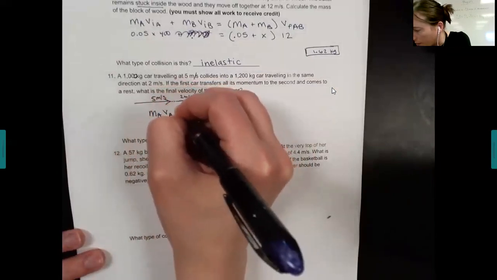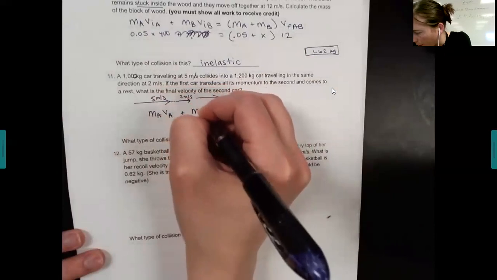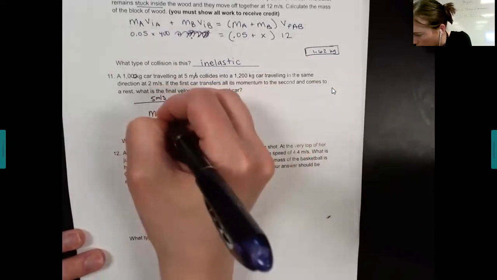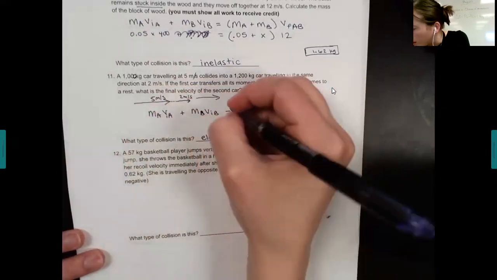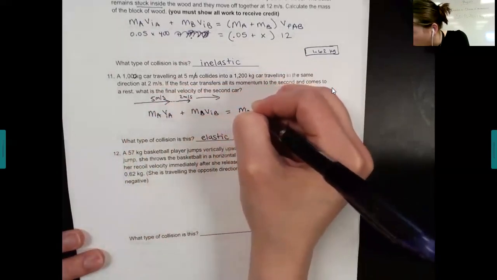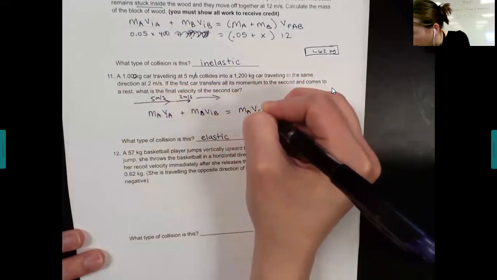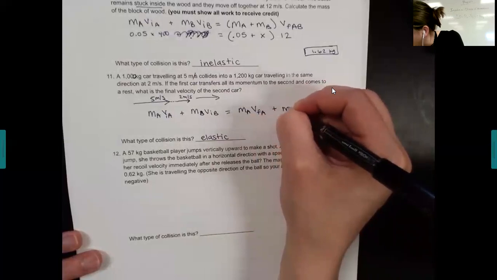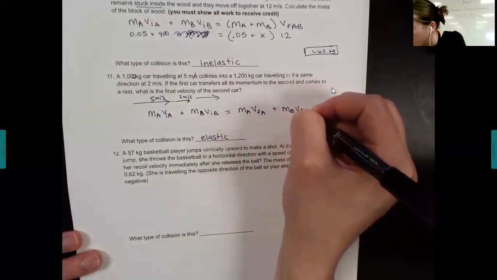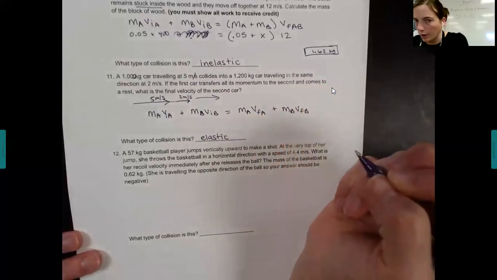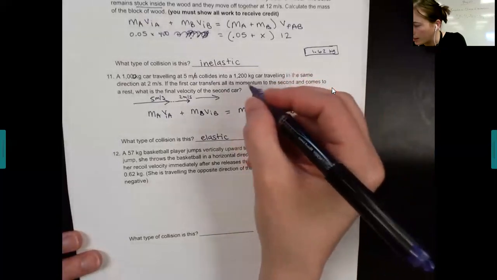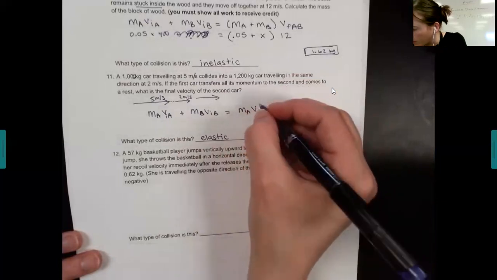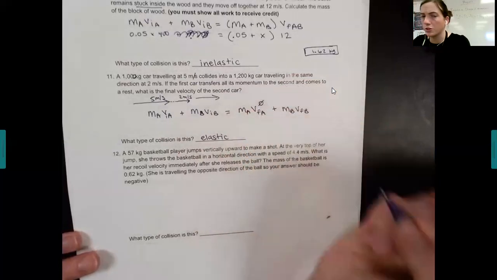A times velocity of object A plus mass of object B times the initial velocity of object B is equal to mass of object A times the final velocity of object A plus mass of object B times the final velocity of object B. Okay, remember that it says that the first object comes to a rest, so the final velocity of the first object is 0.